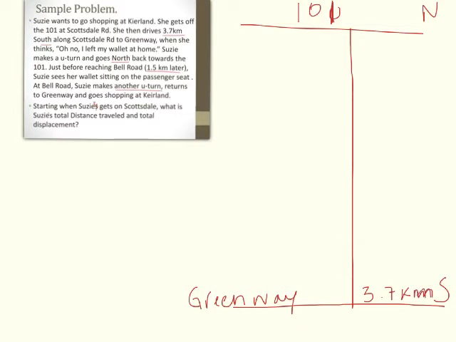We also are going to have Bell Road in here. And we know that from here to here is 1.5 kilometers. Bell Road shows up 1.5 kilometers after Susie has made her U-turn at Greenway. So let's keep our picture like this.